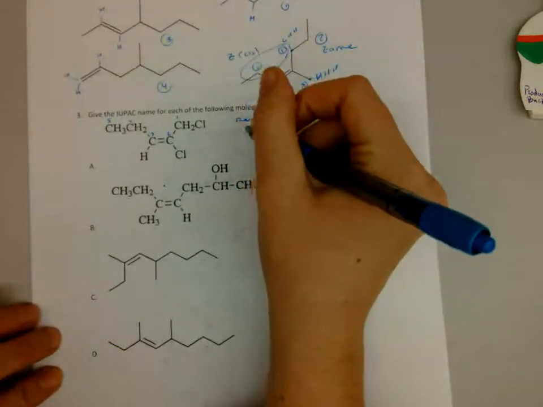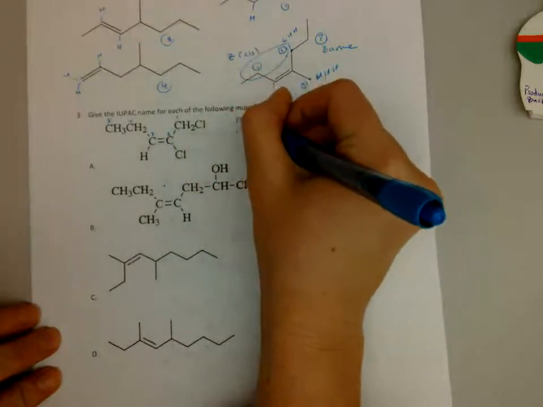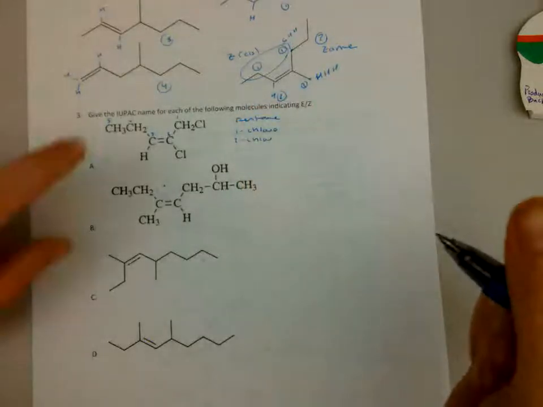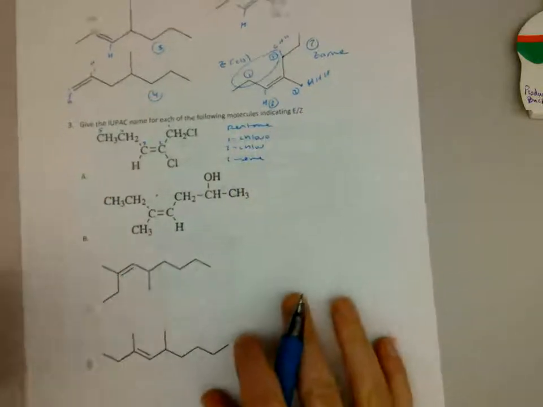And then once I've identified my parent chain, then I start to find my substituents. So it's 1-chloro. It's also 2-chloro, so that'd be 1,2-dichloro once we write it out. 2-ene, and it looks like that's the only substituents.